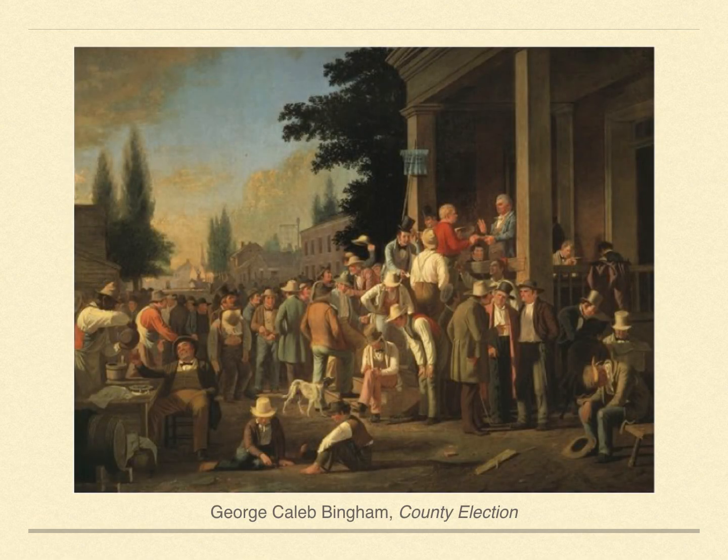Here's a painting to give you a sense. This is a painting from much later, but it does give you an idea of what was going on at these elections. It's called County Election, a painting by George Caleb Bingham. You can see it's a much more social affair. You don't just go to the voting place and then leave. People are gathered and hanging out there all day.